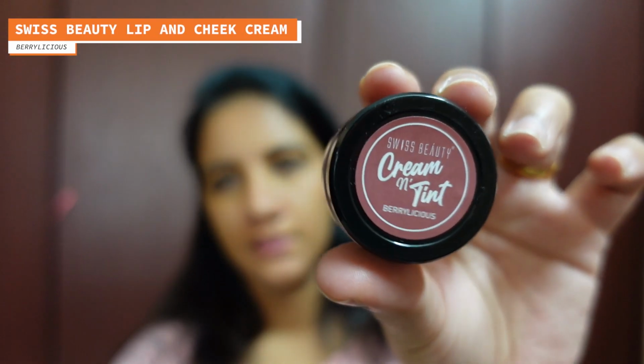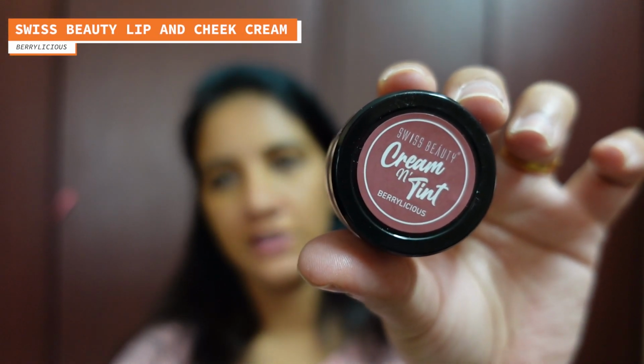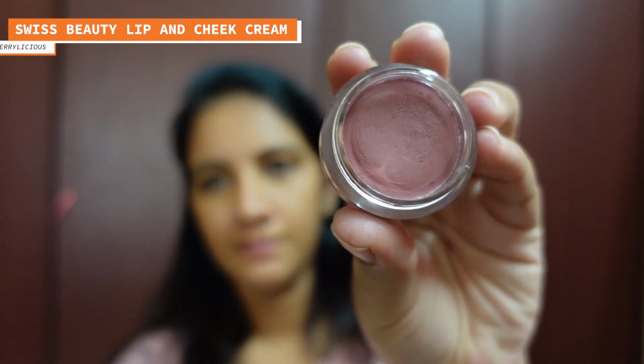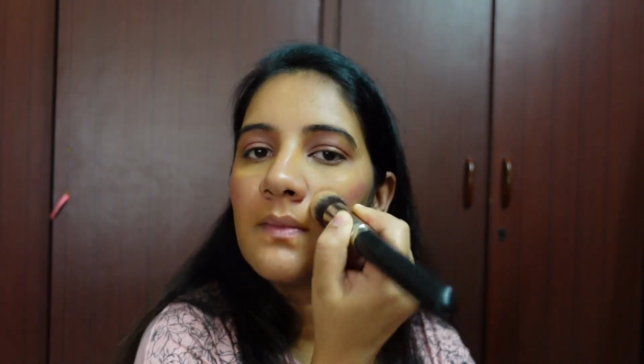Next I'll be using the Swiss Beauty Lip and Cheek Cream. So this is of shade Berrylicious. I'm applying a little quantity over my cheeks and also over my eyelids. Again, I'll use the same brush to blend the tint cream across my face. This is a lovely shade, as you can see, for daily use.